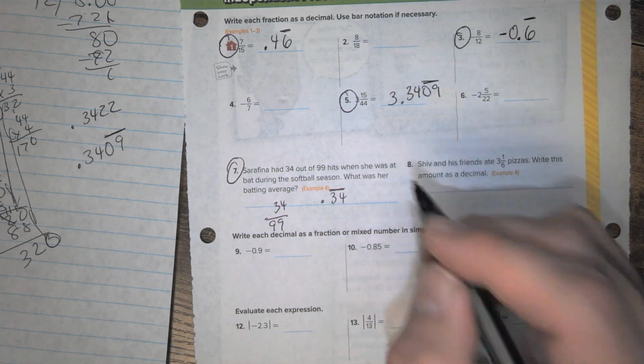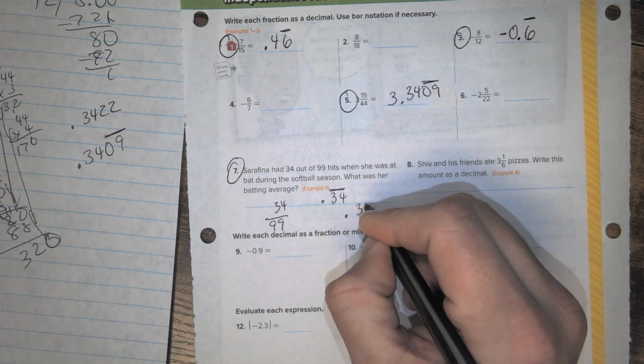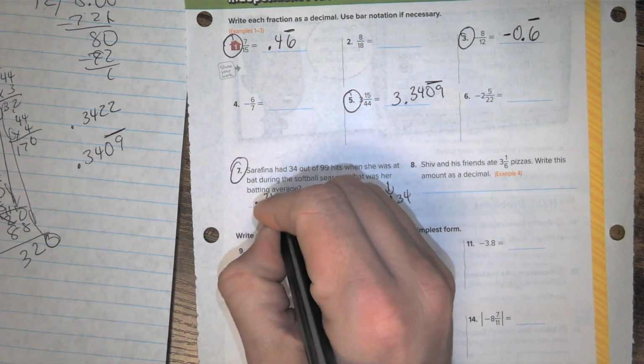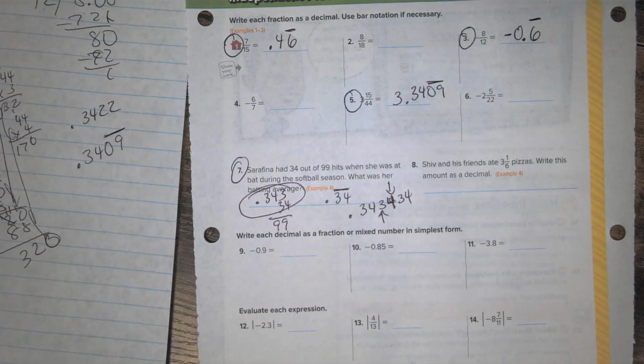So 0.34 repeating. Now, when we do batting average, though, they want us to round to the nearest thousandth. So if this is repeating, round up or stay the same. So her batting average is 343, 343 thousandths. Not bad, actually. Pretty good.